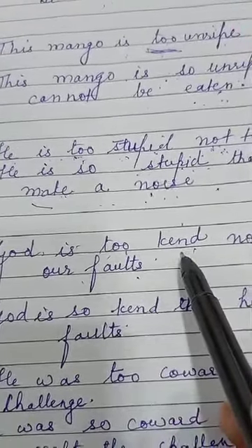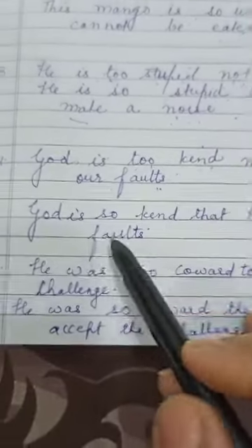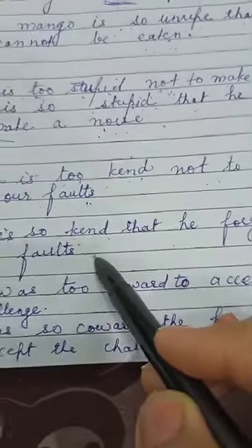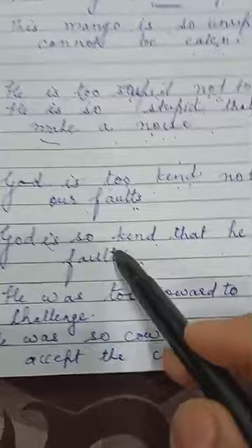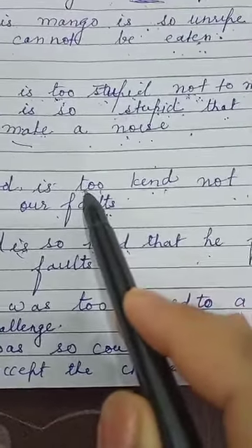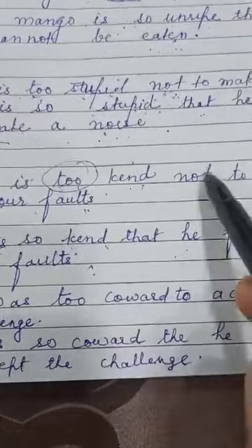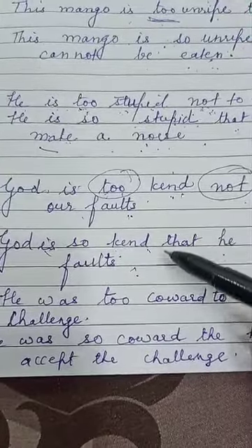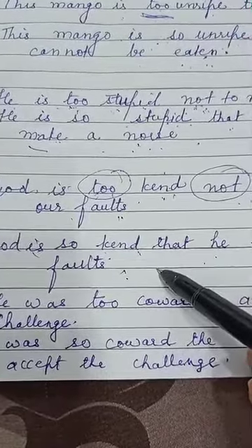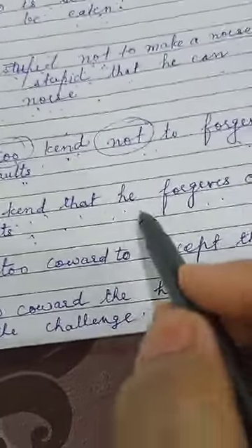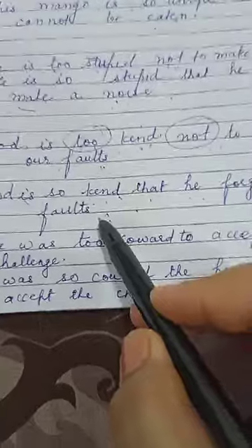It means God is so kind that he forgives our faults. This "too" is already negative. We have used one more negative in the question. So when we change into "so that", it will change into a positive sentence. God is so kind that he forgives our faults.